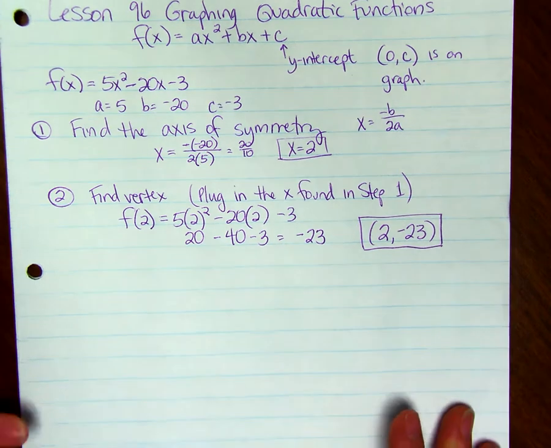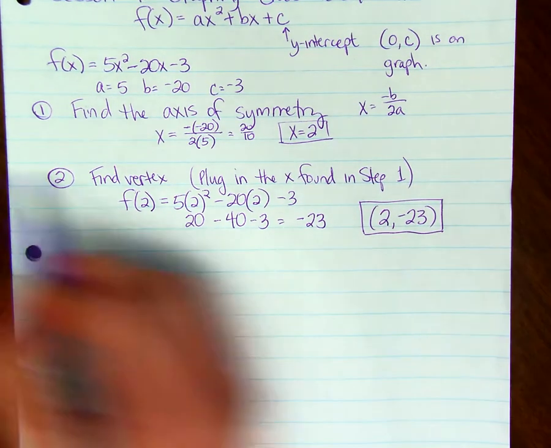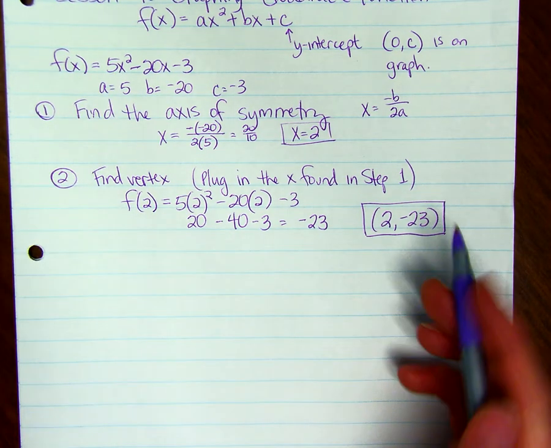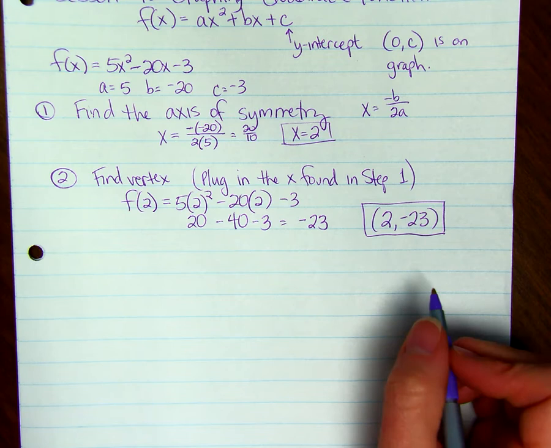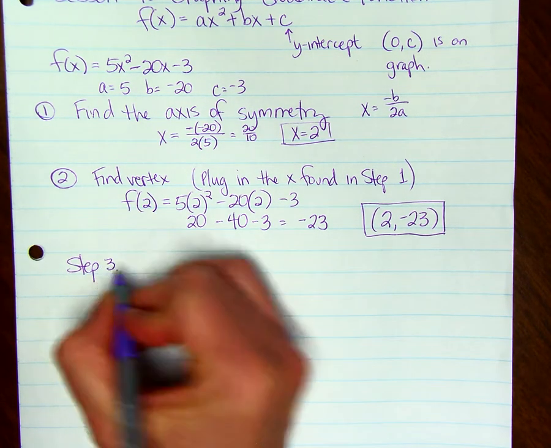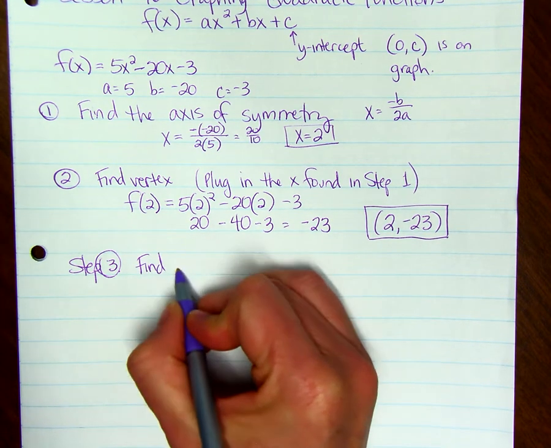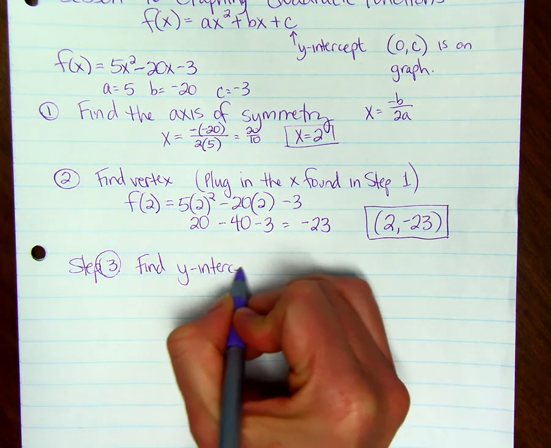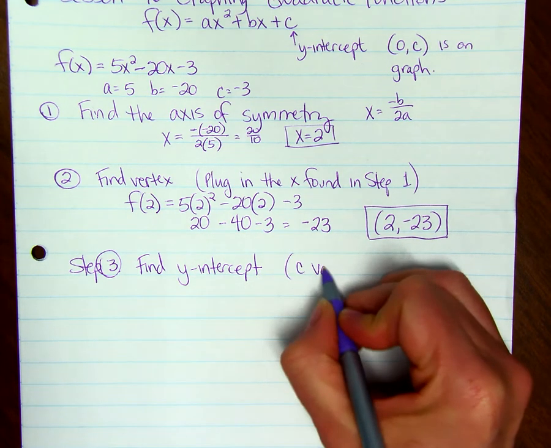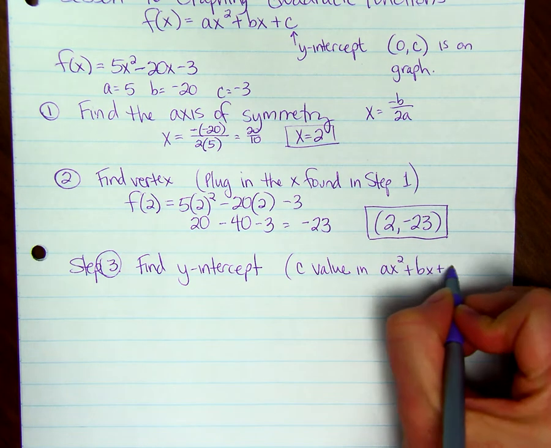The vertex is either the highest point or the lowest point. Actually, it's going to be the lowest point, since a is a positive number, so the parabola is going to open upwards. Step 3, find the y-intercept. It's that c value in ax squared plus bx plus c.